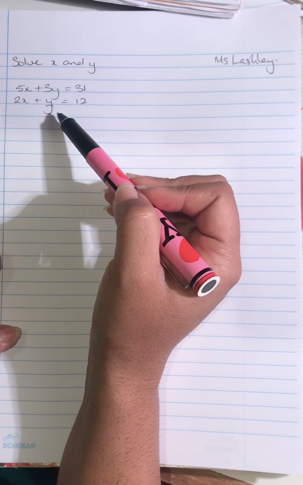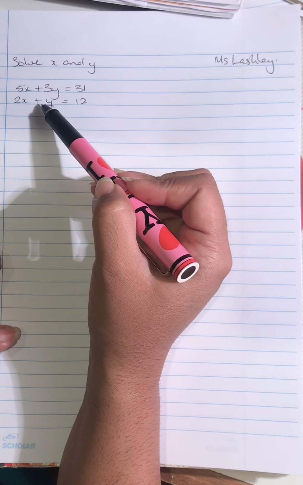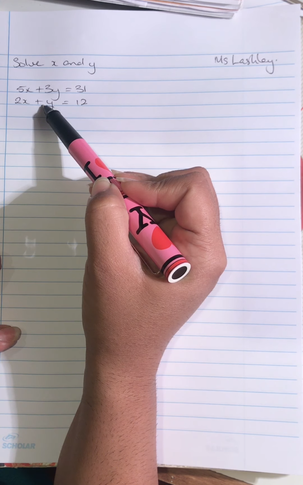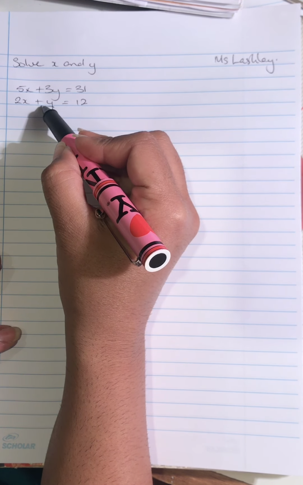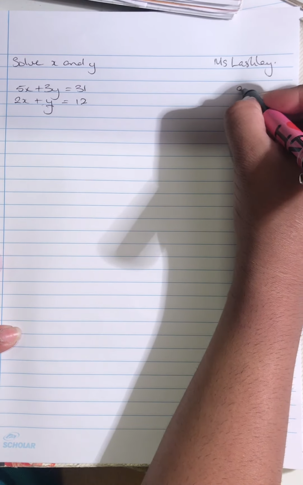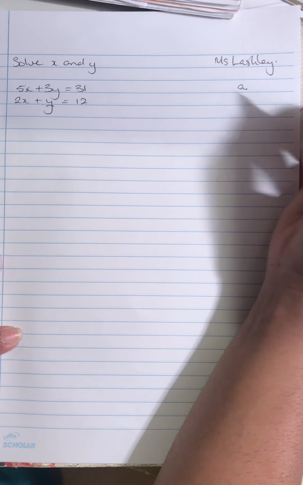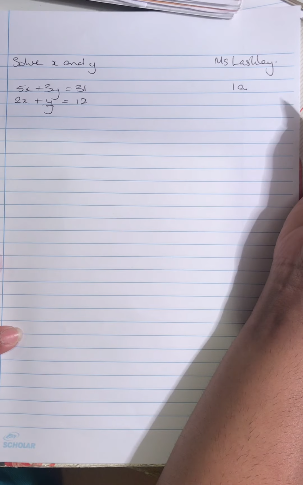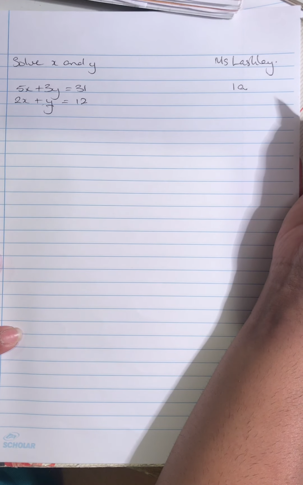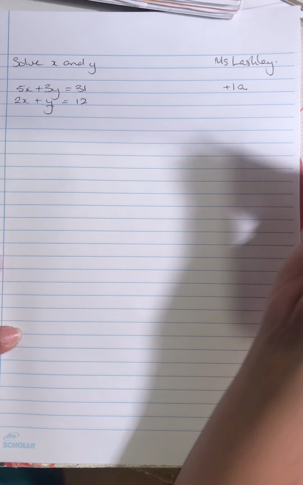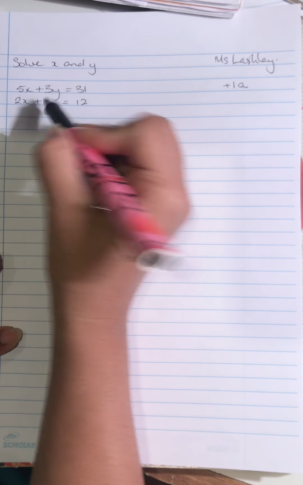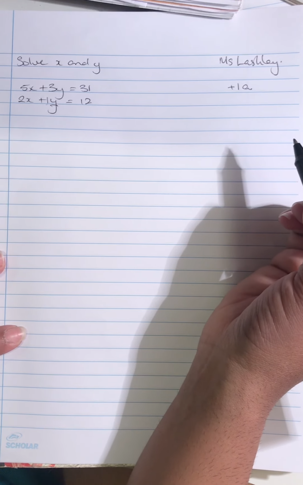Since this y doesn't have a number in front of it, the number is understood to be 1. Whenever you have a single term, a 1 is understood to be in front of it, as well as it being understood to be positive, right? So we could actually put a 1 here if we liked.